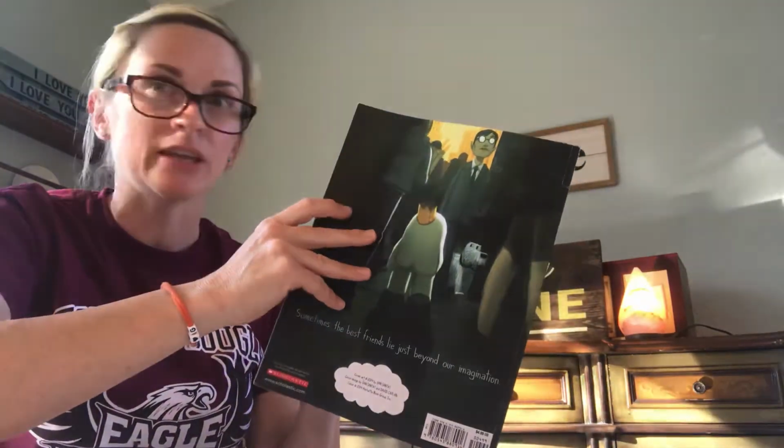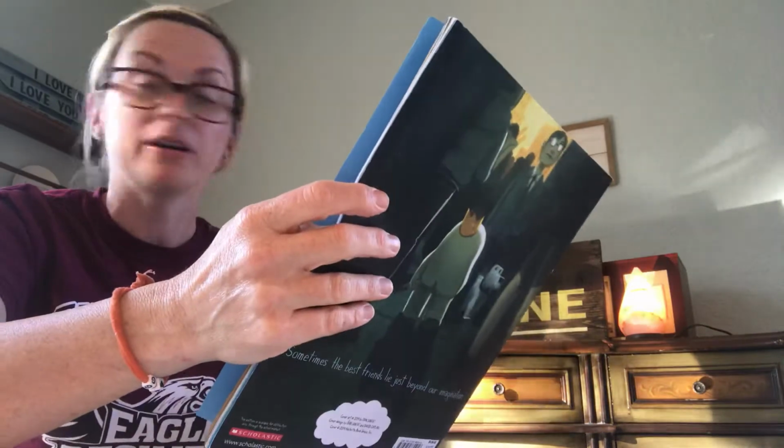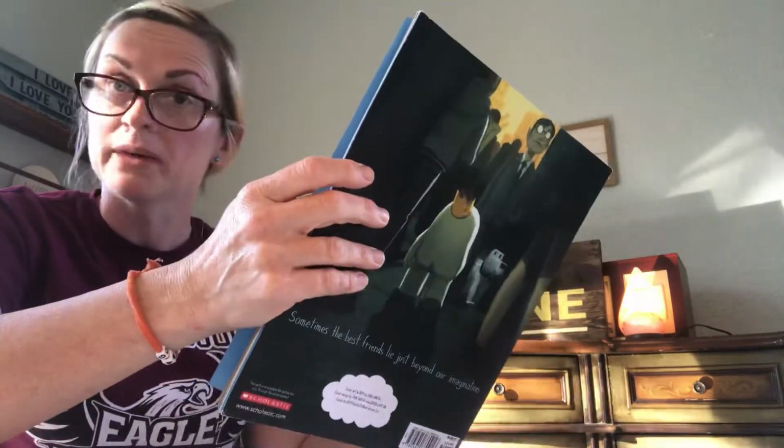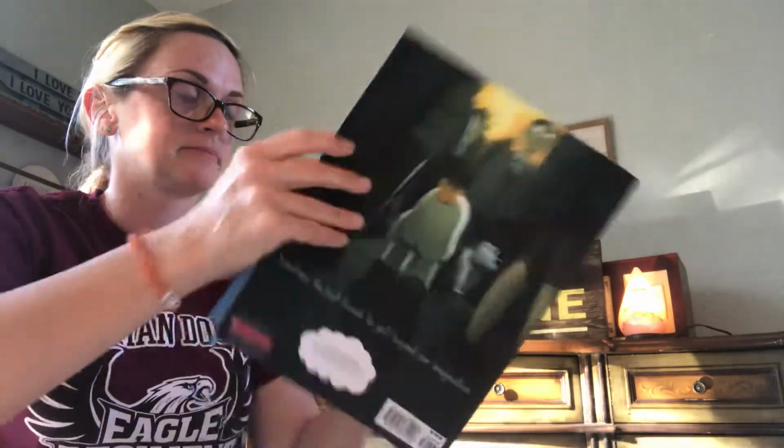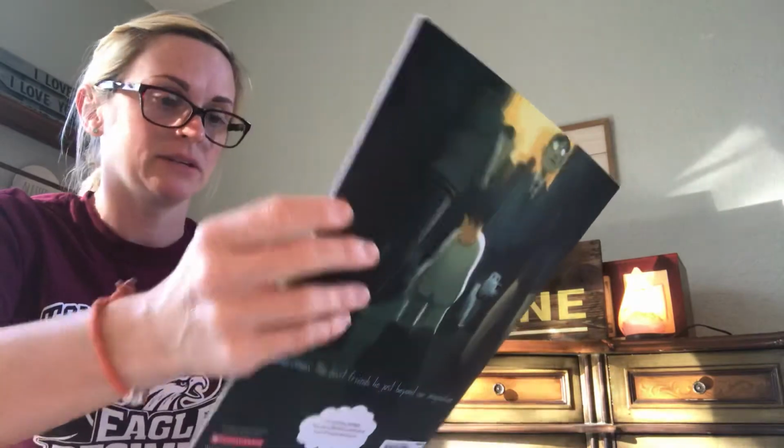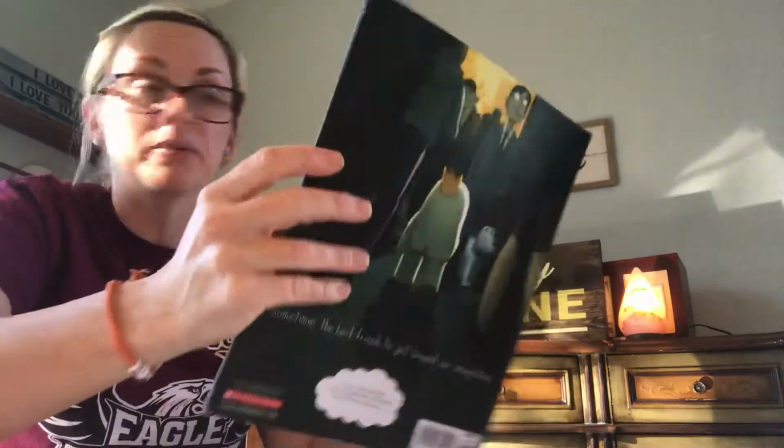This book was actually given to me by a former student of mine. So thank you, Michaela. Alrighty, let's get reading. This is from Scholastic Books.